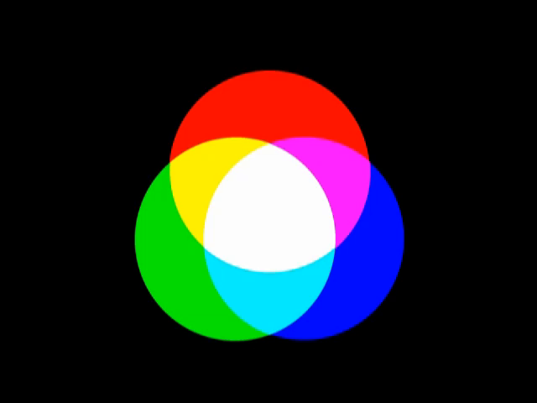Here we see the red, green and blue together. Notice that where green and blue mix, we get a light blue called cyan. More importantly, however, where we have red, green and blue all together, we get white.